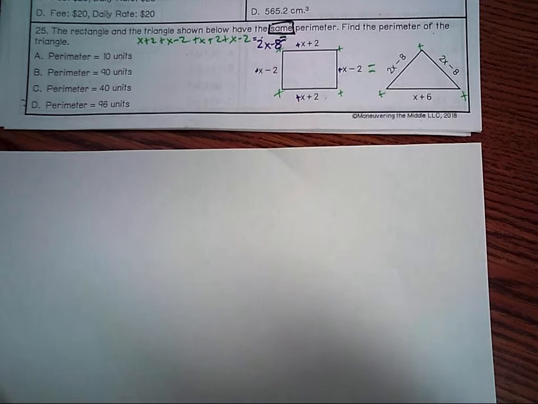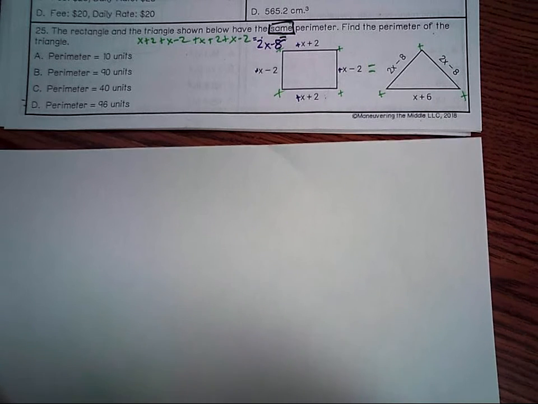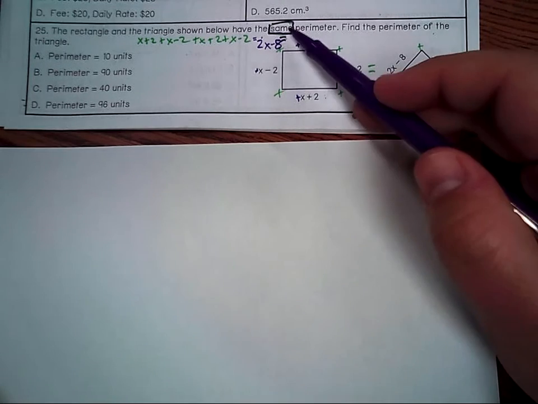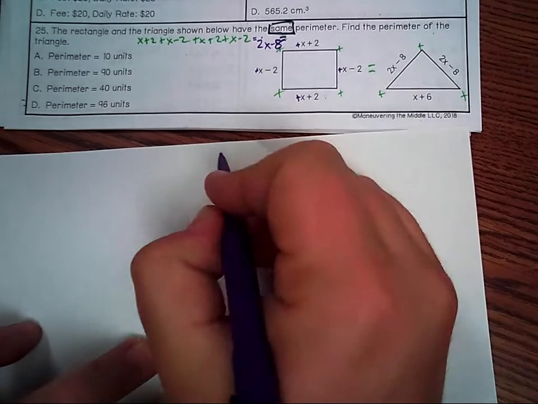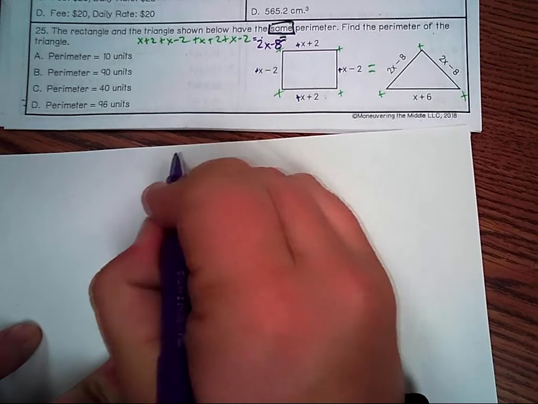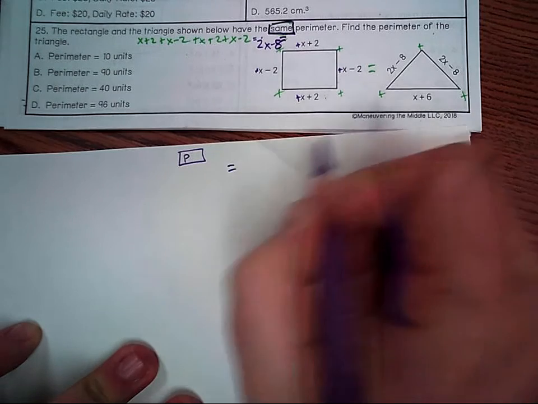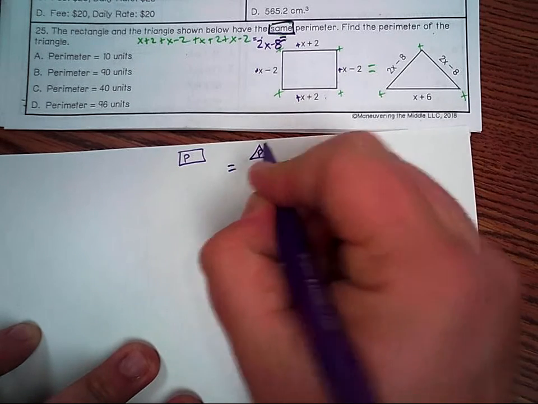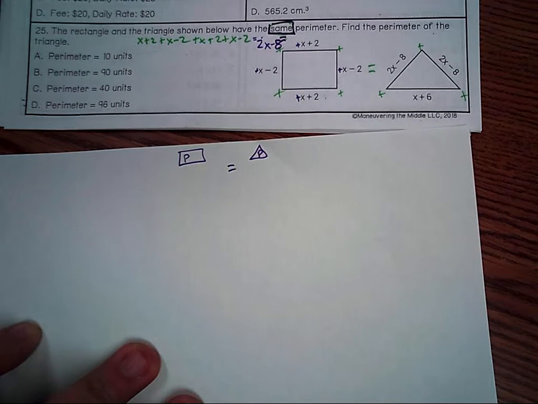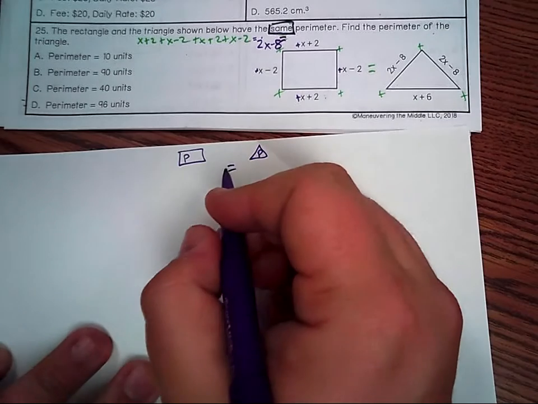So for number 25, the rectangle and the triangle shown below have the same perimeter. The word "same" tells us that we're going to make these things equal to each other. So the perimeter of my rectangle is going to equal the perimeter of my triangle. So I'm just going to put these in here.